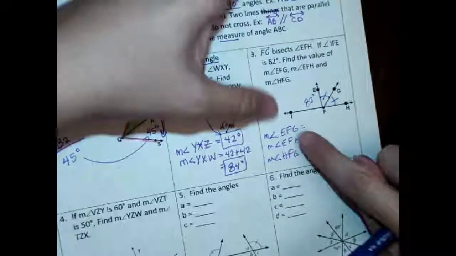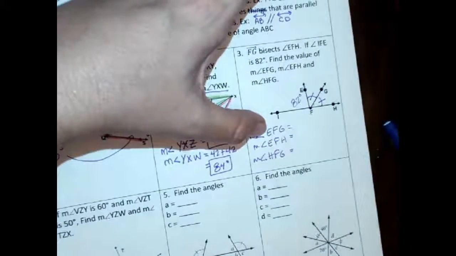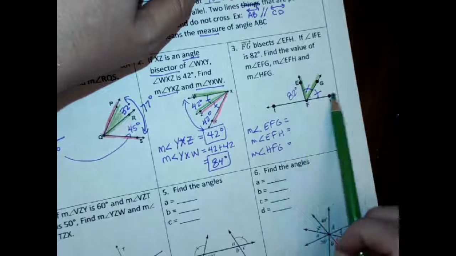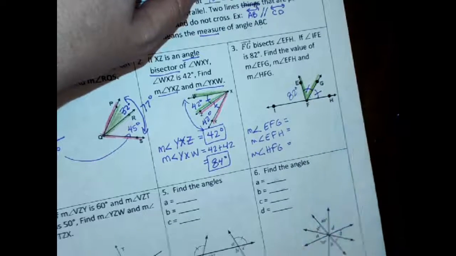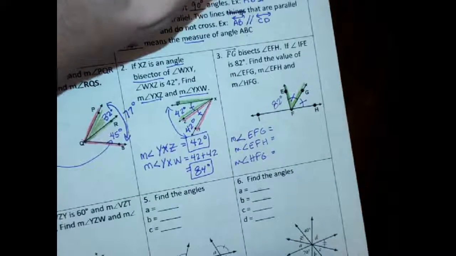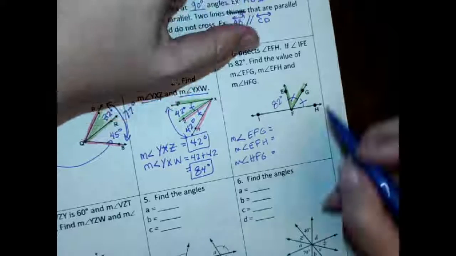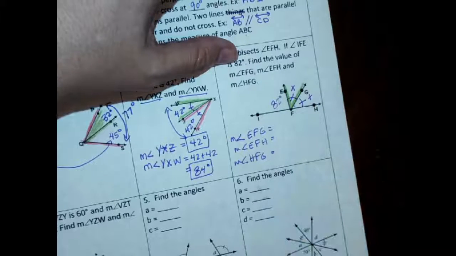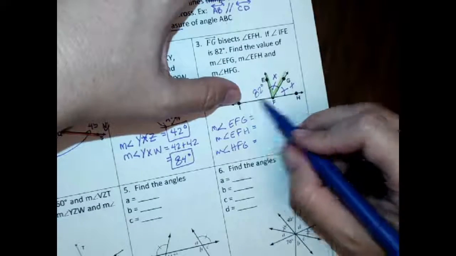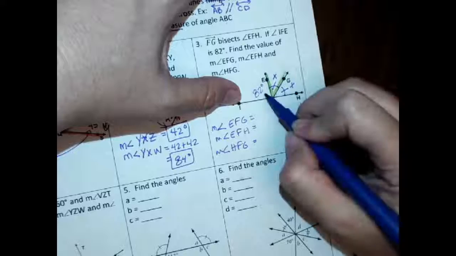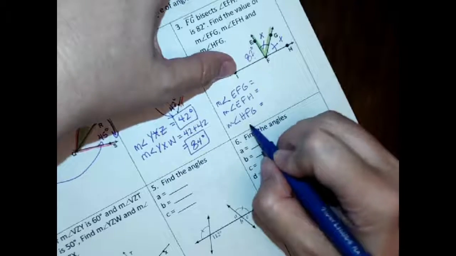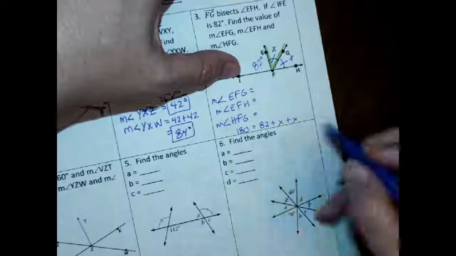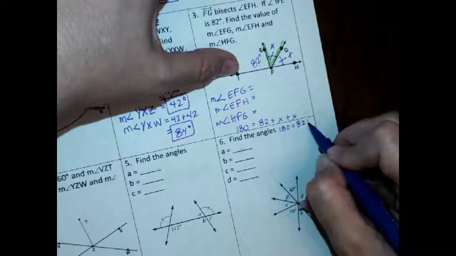And again, trace these with your finger if it helps. EFG, that's this one here. Well, what I do know is this makes a straight line, and if it makes a straight line, it means it adds up to 180. And I know these two things are equal, but I don't know what they are. So what do we call something we don't know what it is? How about we call it x? If I call that one x, and I know this one is the same thing, can I also call this one x? So what I know here is that 180 has to equal this plus this plus this. So I'm going to write it down here. 180 equals 82 plus x plus x. So that means 180 equals 82 plus 2x.